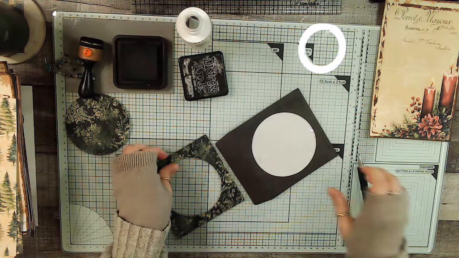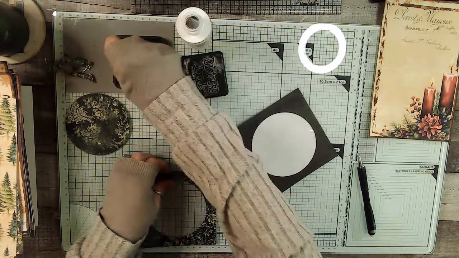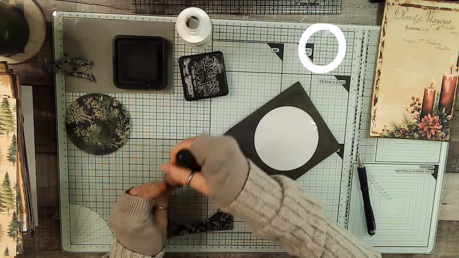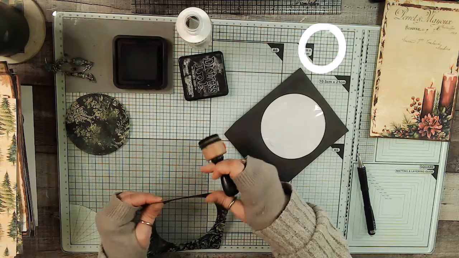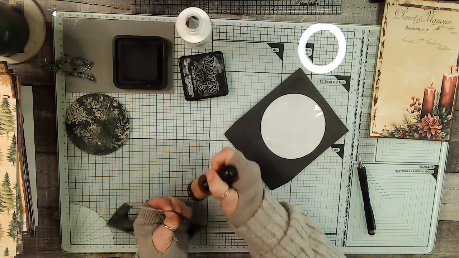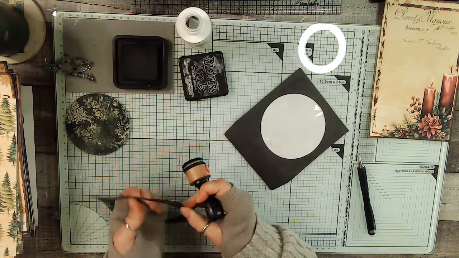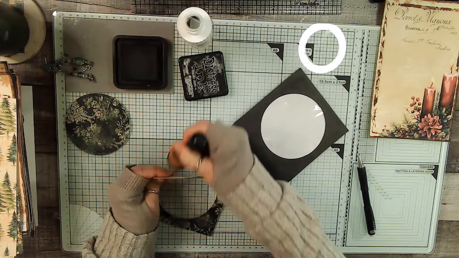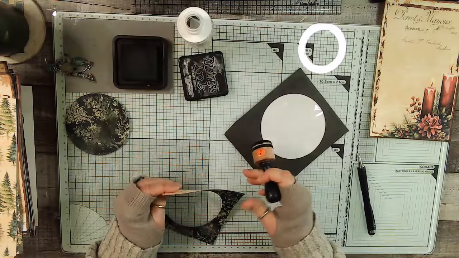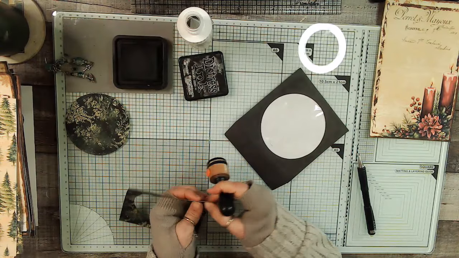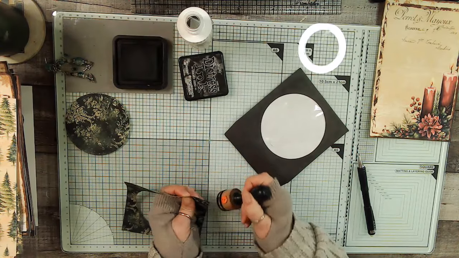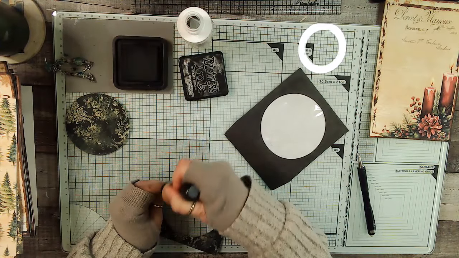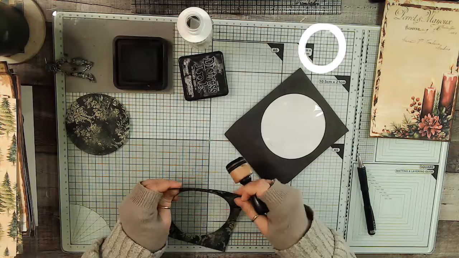Okay, so we're going to ink this, which I should have inked the outside edges before I cut the circle. It's much easier that way. You don't have to ink, but because I'm using black paper, I want the edge of the paper to not be white. Even though black and white's like a tuxedo, it's very classy.